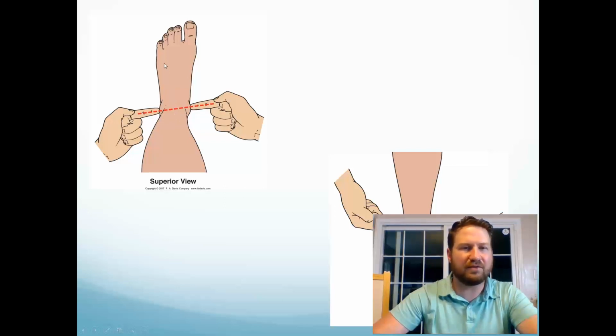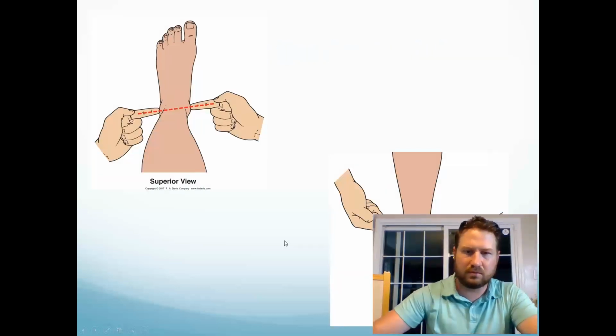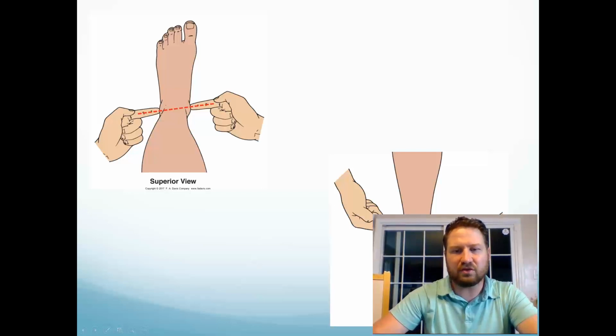So as my foot dorsiflexes or plantar flexes, it doesn't move in a straight line. It moves in this direction. Not only is it tilted from medial to lateral, it's also tilted proximal to distal. So again, that foot isn't going to move straight up and down. Those toes are going to go here.